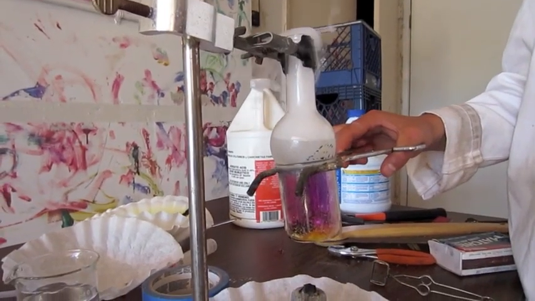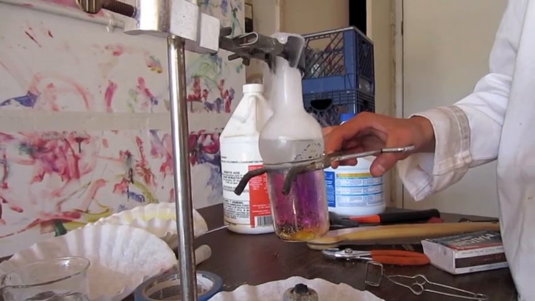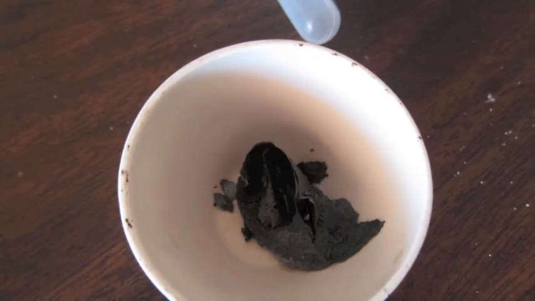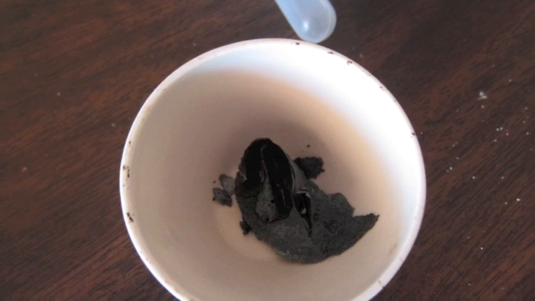Here is a slightly more dramatic shot with a little bit more dry ice in the Florence flask. Here is my end product. I call it iodine paper.